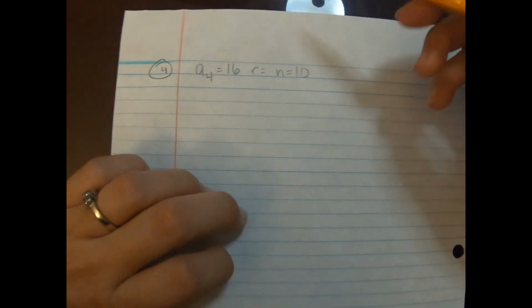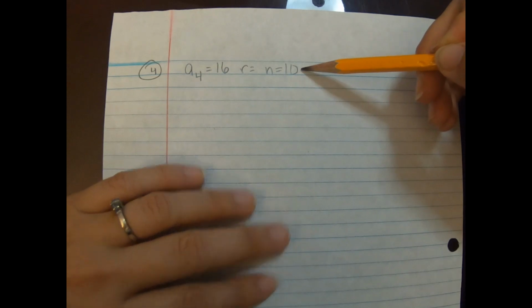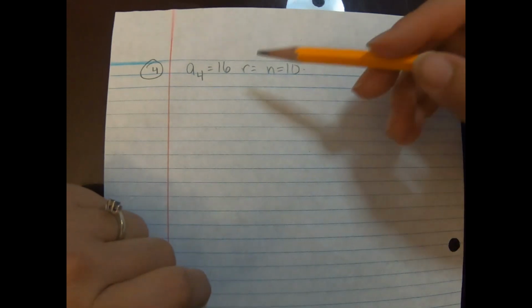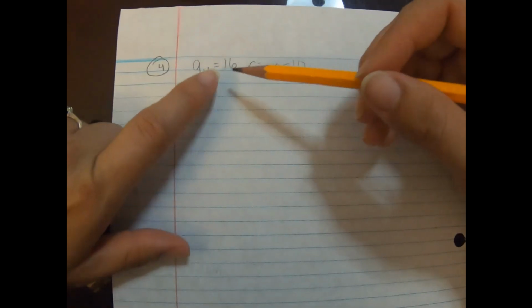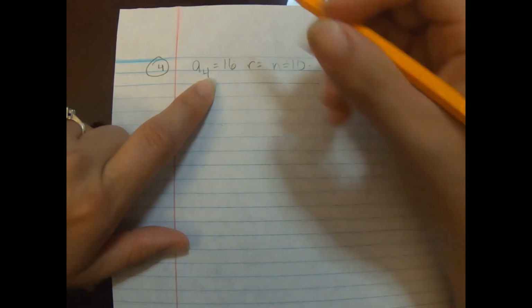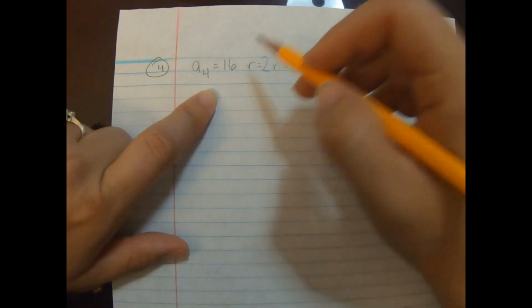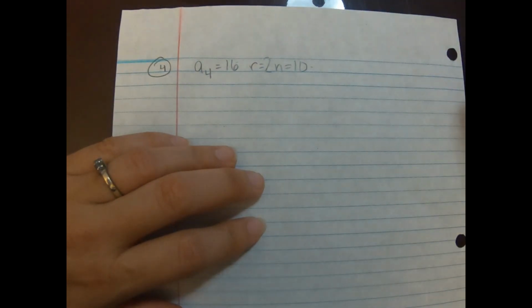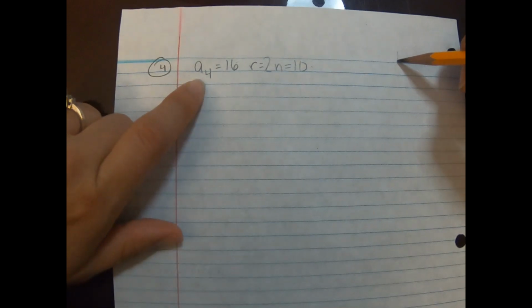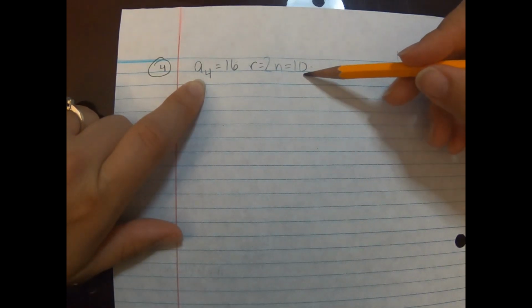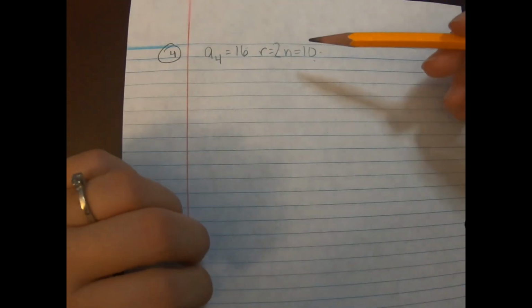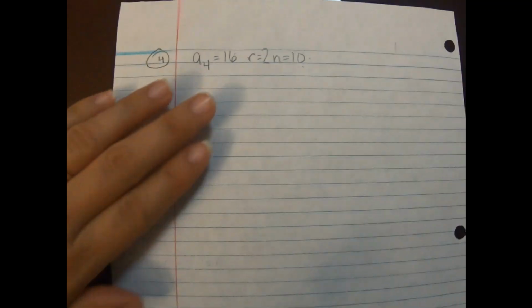So this reads, I'm trying to find the 10th term of a geometric sequence, provided that we know the 4th term is 16 and r is 2, the constant ratio is 2. So I could make a list of all of the terms and put 16 in the 4th position and multiply by 2 to get to the 10th term. That would not be difficult. But I'm going to use the formula because knowing and understanding the formula will help you longer.